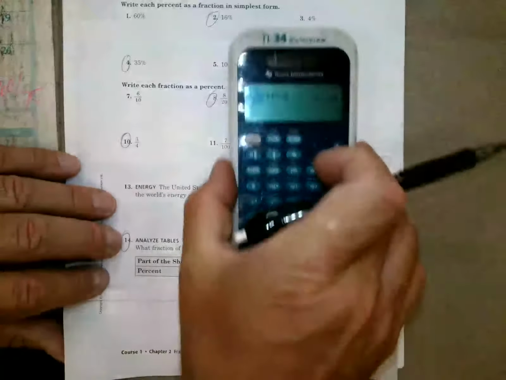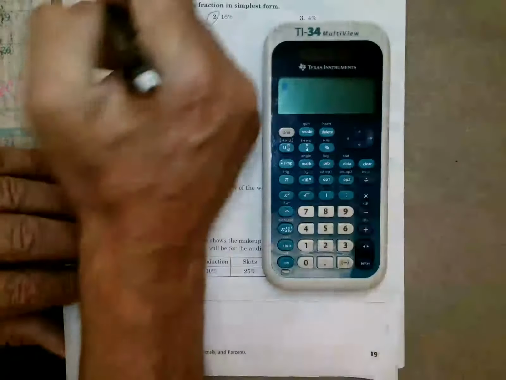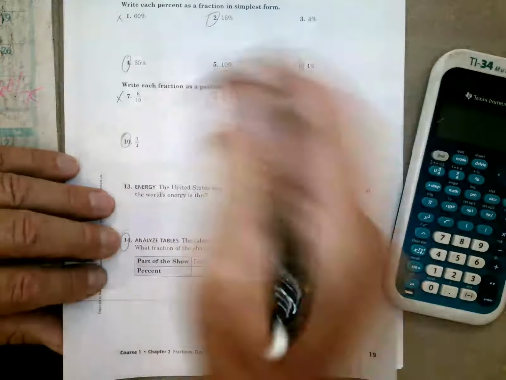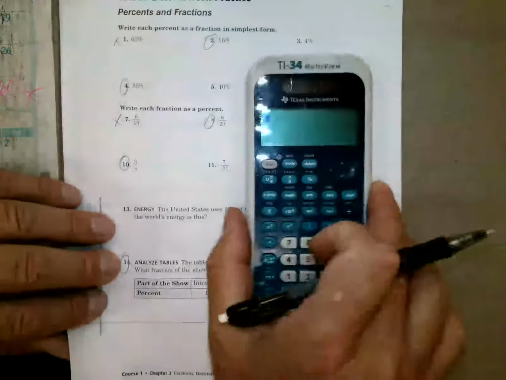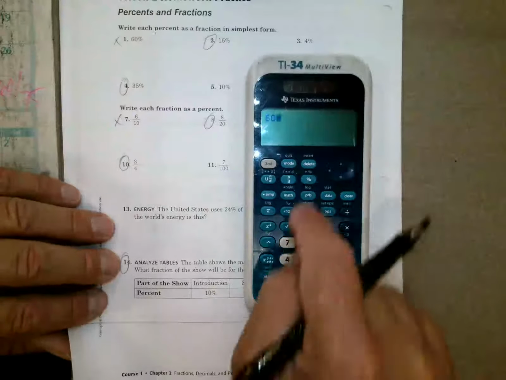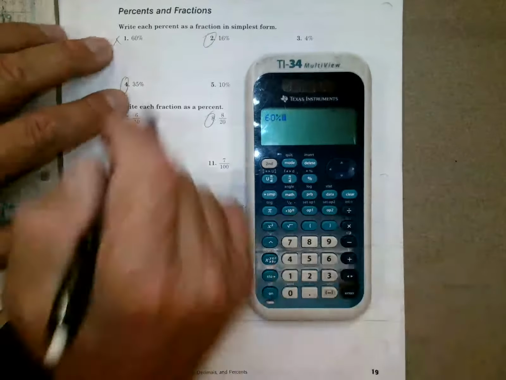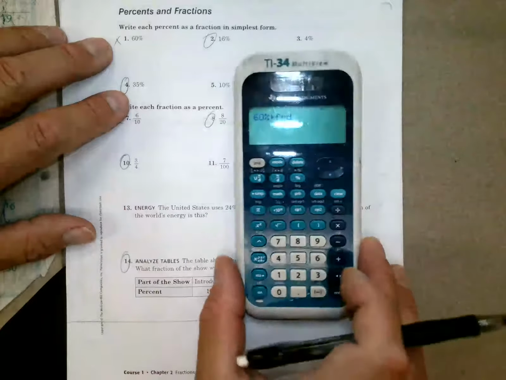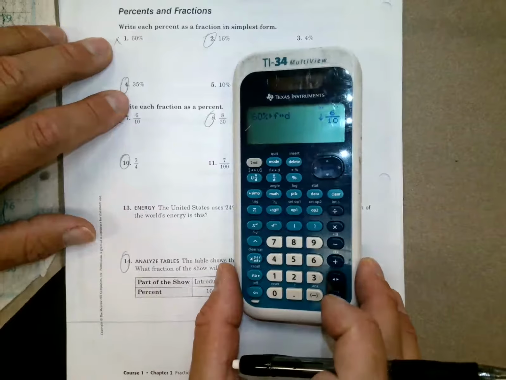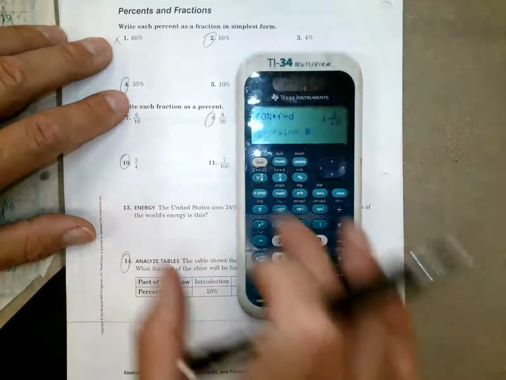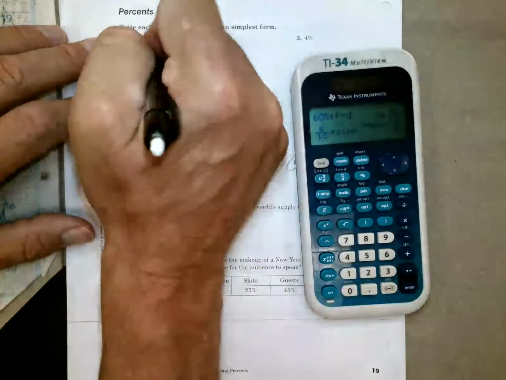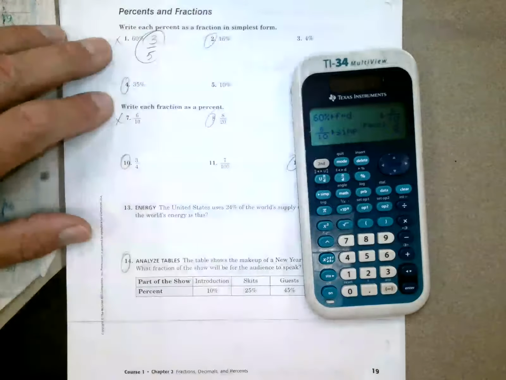Let's pop to lesson 2. Now we're going to take a percent to a fraction and a fraction to a percent. Okay, we're going to do numbers 1 and let's do numbers 1 and 7 here. Okay, first one up is 60%. Now I want to change that to a fraction. So I'm going to hit second N over D. And when I do that, you're going to notice it pops right up with the down arrow. It tells me it needs simplified. I hit arrow simp, and I end up with 3/5. Okay, and I circle that.